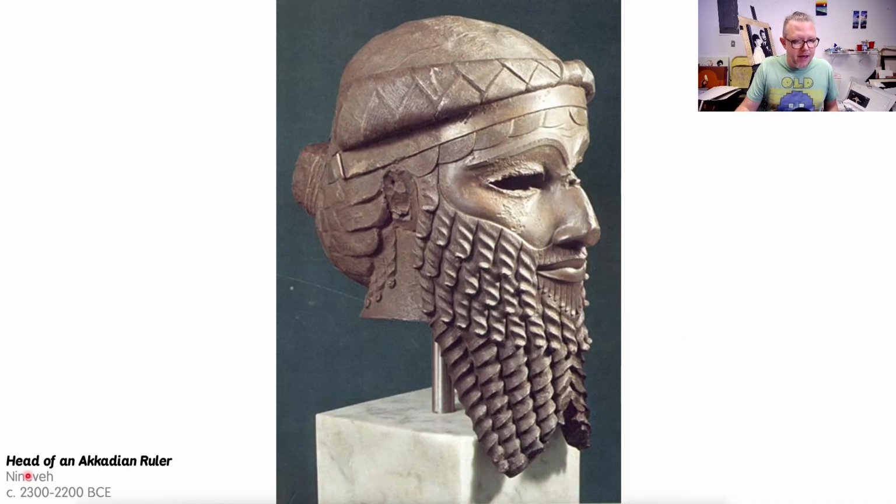This is the head of an Akkadian ruler that was found in Nineveh, would have been sculpted circa 2300 to 2200 BCE, somewhere in that period. And it is a bronze bust. Bronze being that new metal that we're talking about that people are using in this time period. And a bust just meaning a sculpture of the head. If you ever see a sculpture that's just the head, or maybe at most the head and the shoulders, that is something we refer to as a bust.